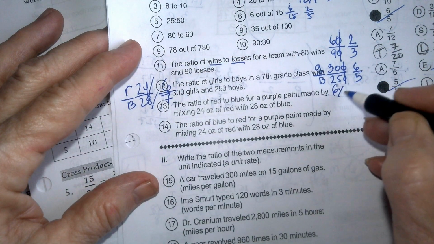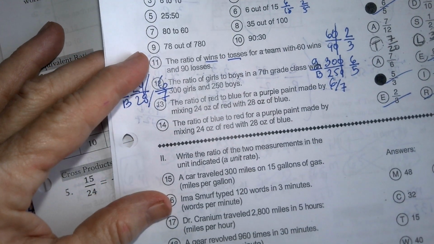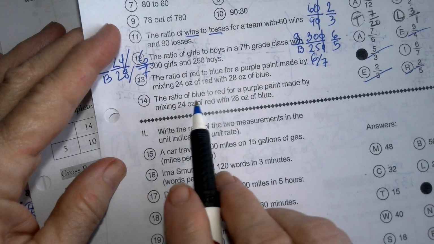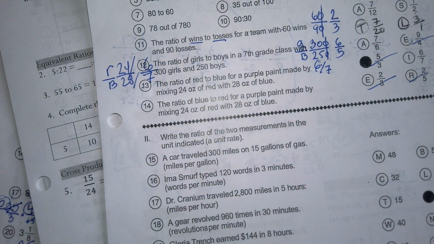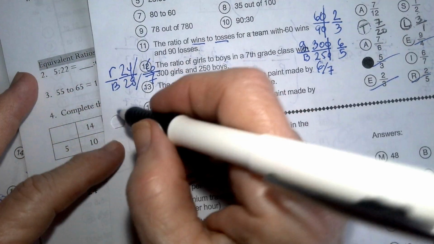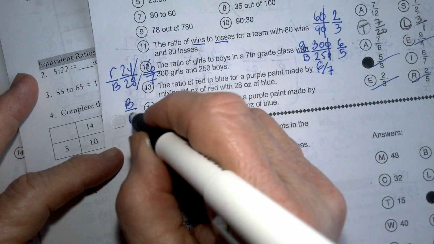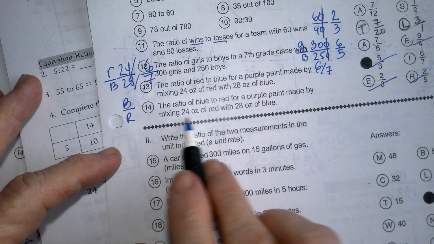Wait, is it the same question? Oh, wait. Okay, I need you to listen. So this one, the ratio of blue to red. Sorry about that. All right. The ratio of blue to red. Take the time and write it. I need the blue to red. And they're mixing 24 ounces of red.